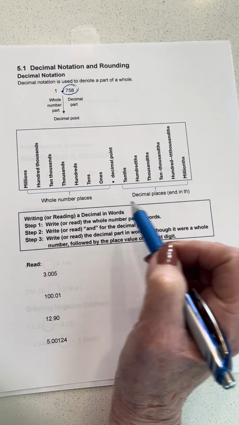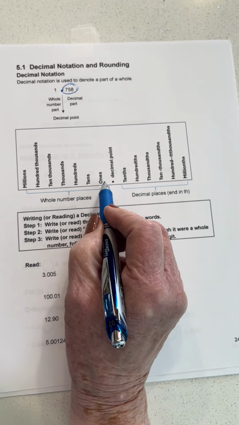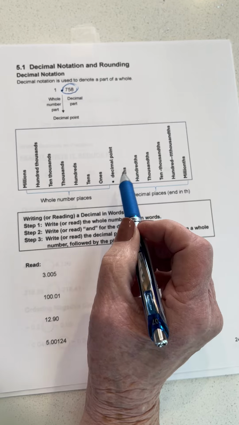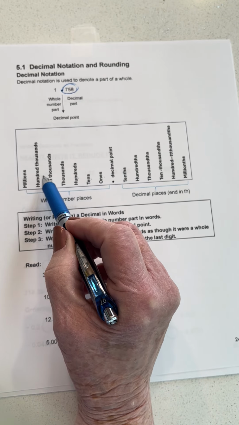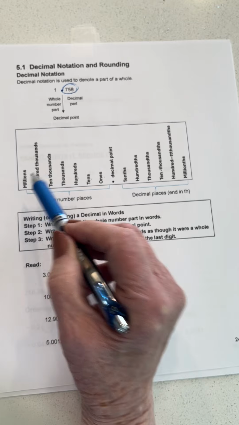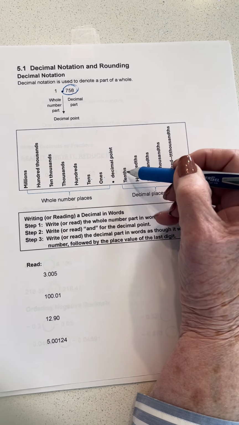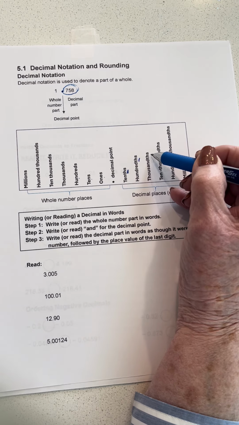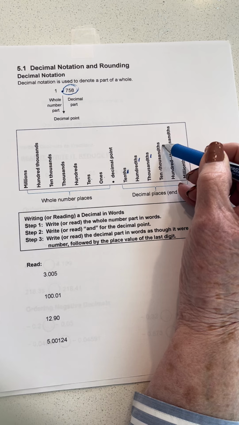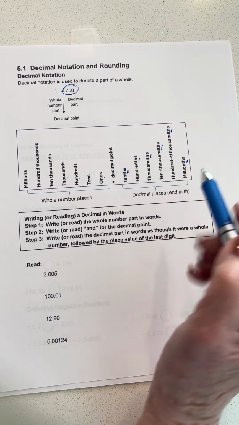So if we look at this chart, we can see the place values are named. Here's the decimal point. So the ones to the left are the whole numbers. We know these: ones, tens, hundreds, thousands, 10,000s, 100,000s, millions. And to the right, we have the decimal places. We have tenths, hundredths, thousandths, 10,000ths, 100,000ths, millionths, and so forth.